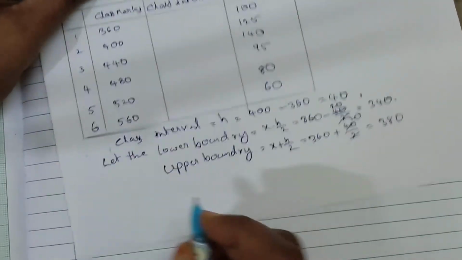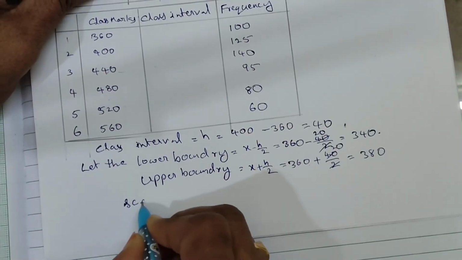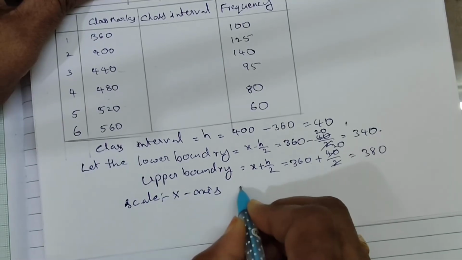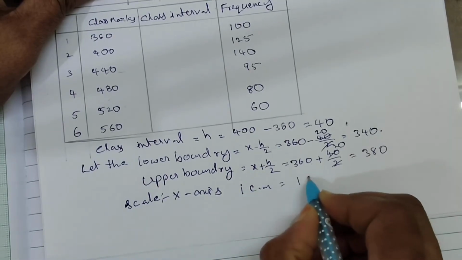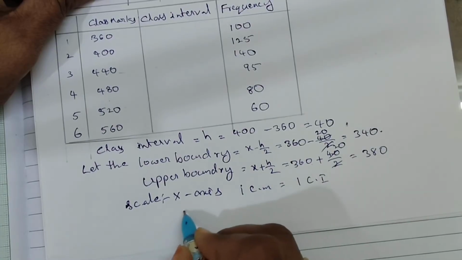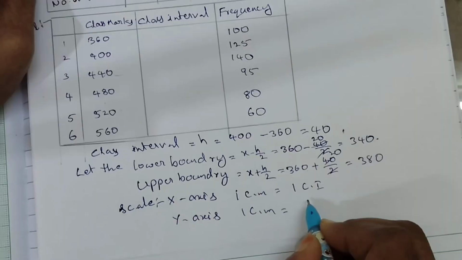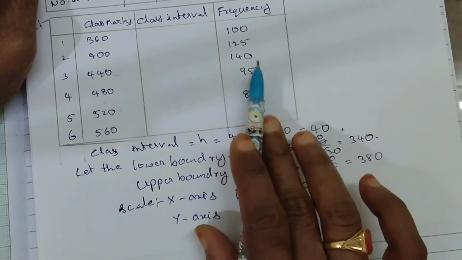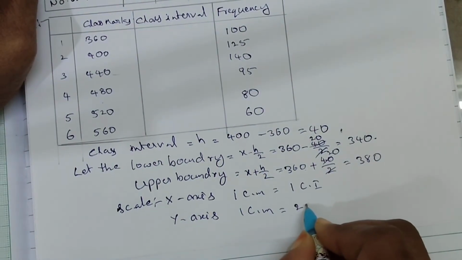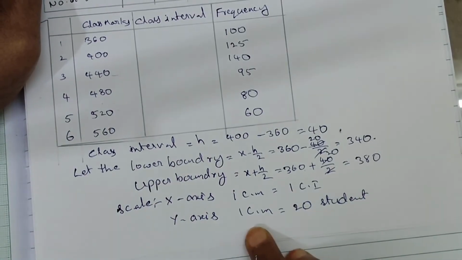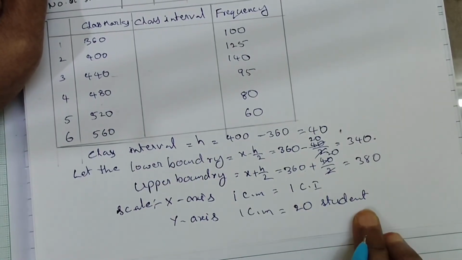Now we write the scale. On the x-axis, 1 centimeter is equal to 1 class interval. Next, on the y-axis, 1 centimeter is equal to 20 students, since the number of students is the frequency. This is the scale. Now we write the class interval.